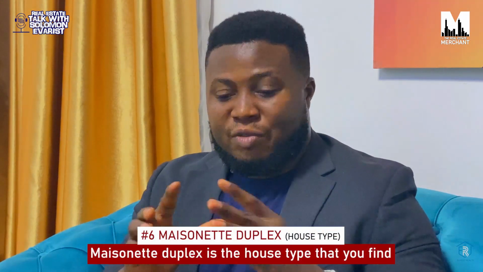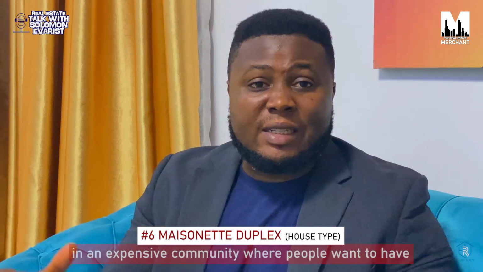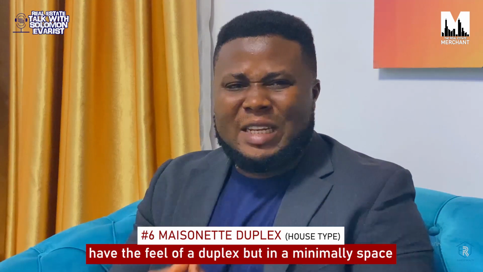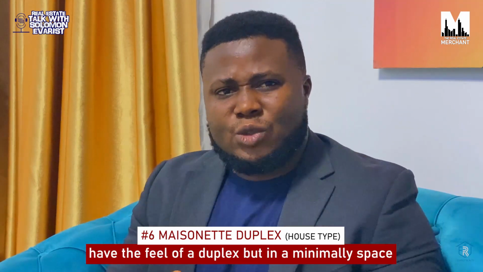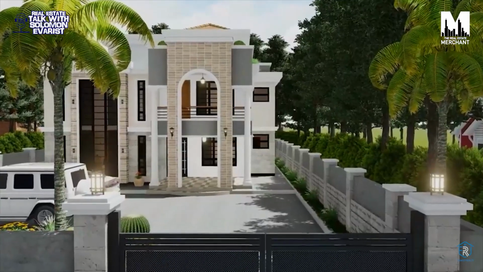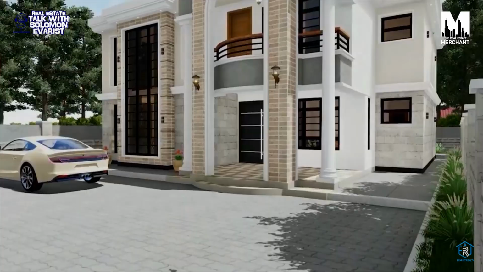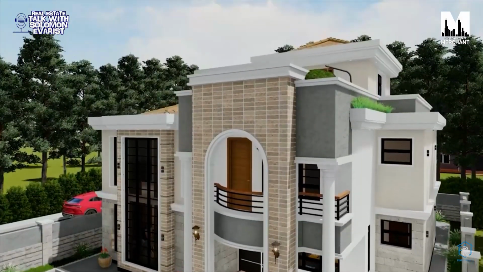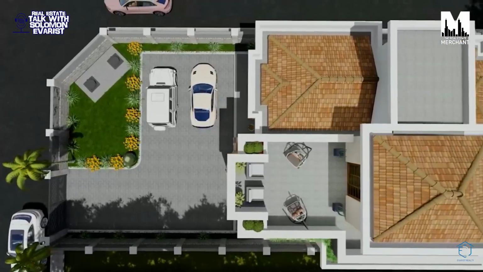The next on my list is the Maisonette duplex. A Maisonette duplex is a house type you find within an expensive community where people want to have the feel of a duplex but in a minimalist space. It has the feeling of a studio apartment where you have an open floor plan: your sitting room, your master's bedroom all en suite, your kitchen, all in one space.